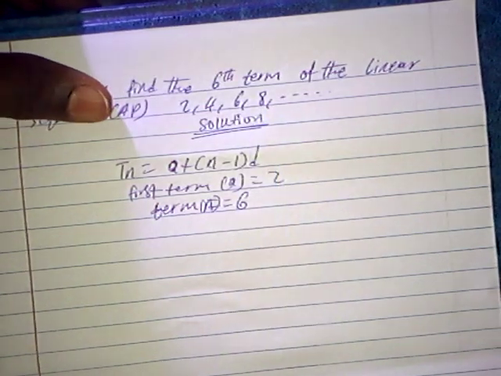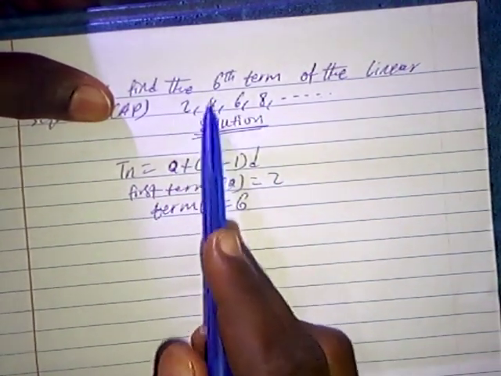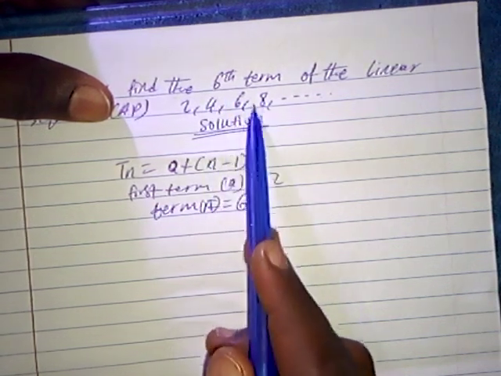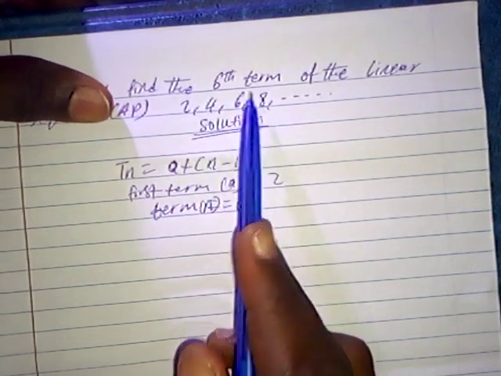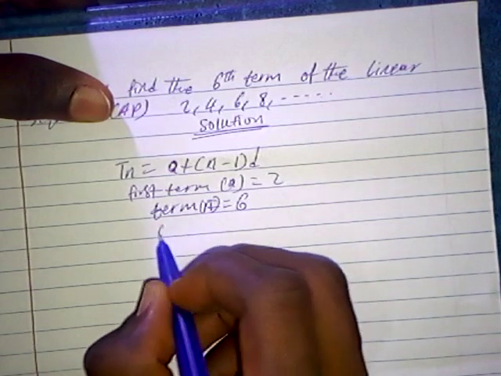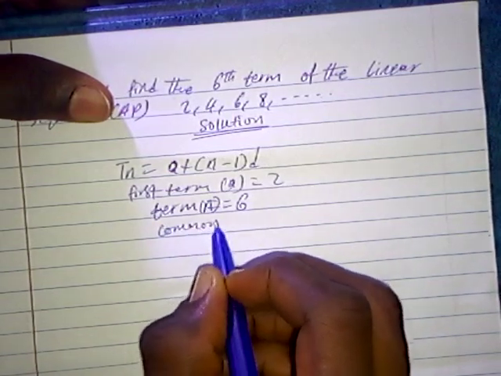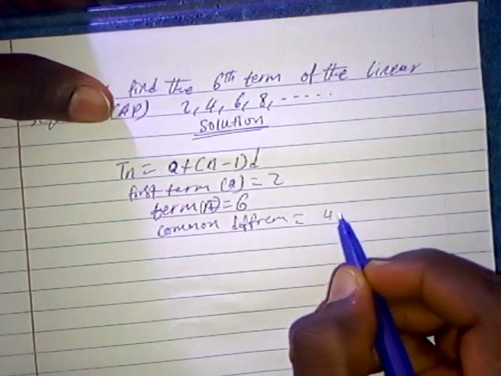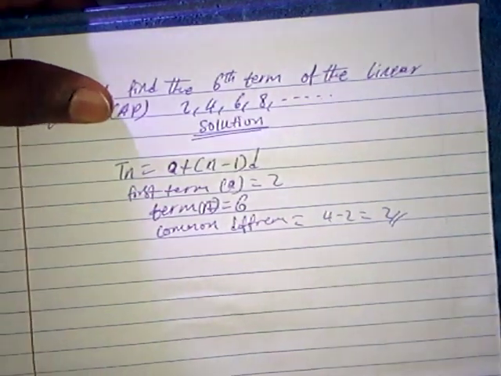So we normally find the common difference by subtracting the second term minus the first term, the third term minus the second term, the fourth term minus the third term. You see, that's how we get the common difference. So the common difference is equal to 4 minus 2, which is 2. So the common difference is 2.